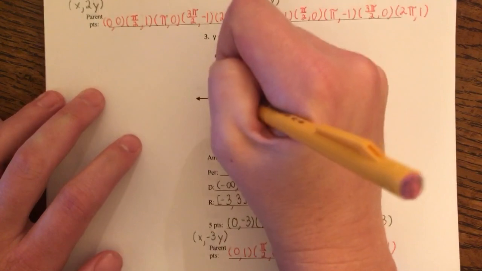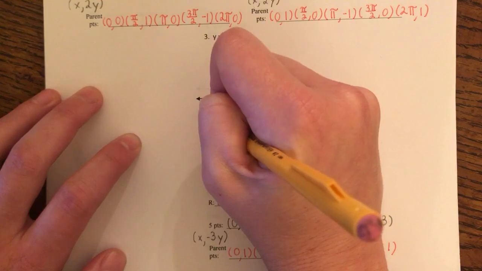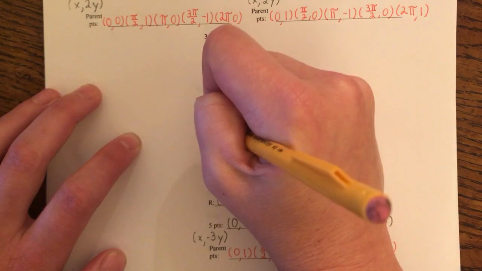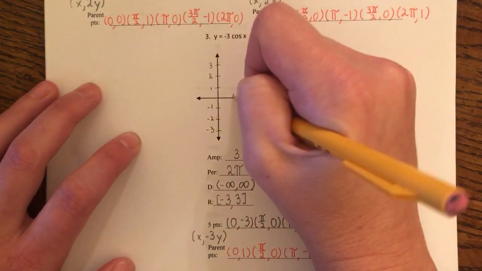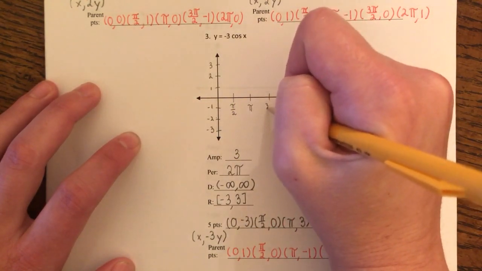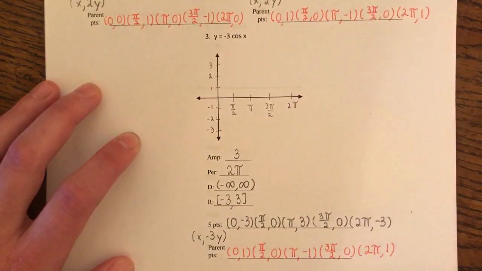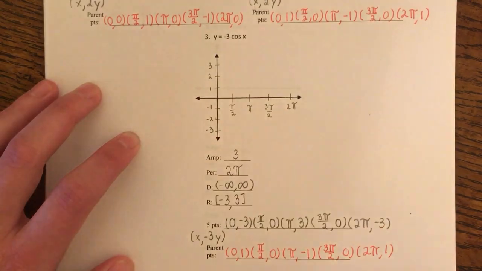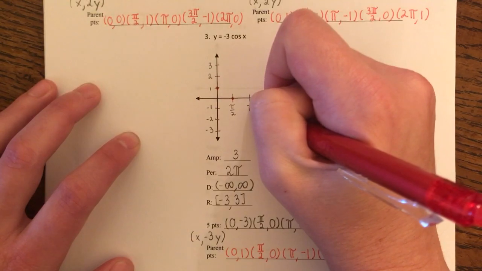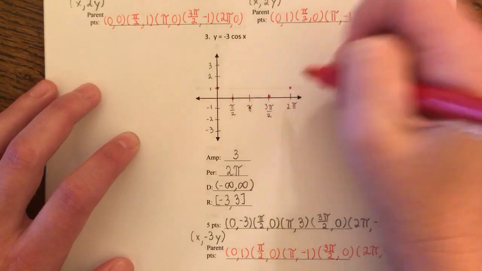So I know I need to count off 3 units here. 1, 2, 3. And 3 units here. 1, 2, 3. So 1, 2, 3, negative 1, negative 2, negative 3. Again, my period's still the same, so I'm still going to count by pi over 2. So pi over 2, pi, 3 pi over 2, and then 2 pi. So graphing that parent first, 0, comma 1, pi over 2, 0, pi, negative 1, 3 pi over 2, 0, and 2 pi, comma 1.